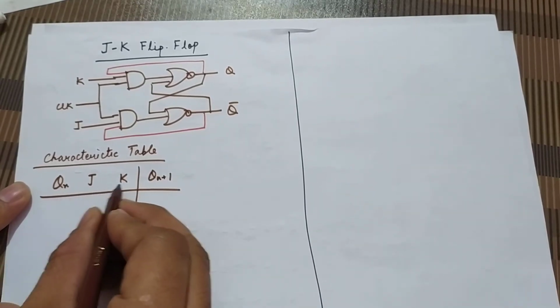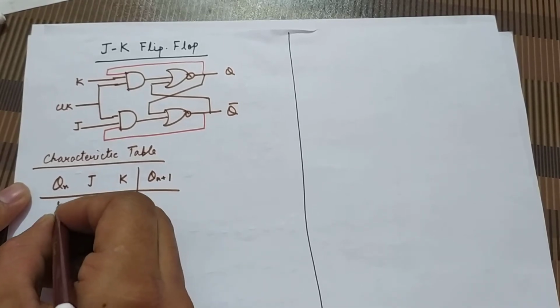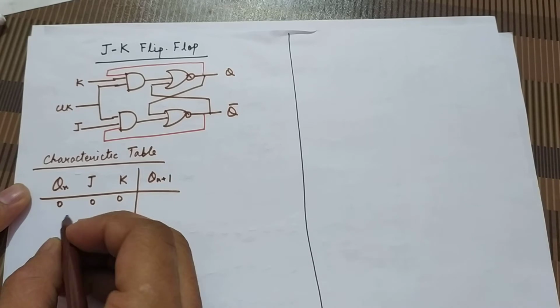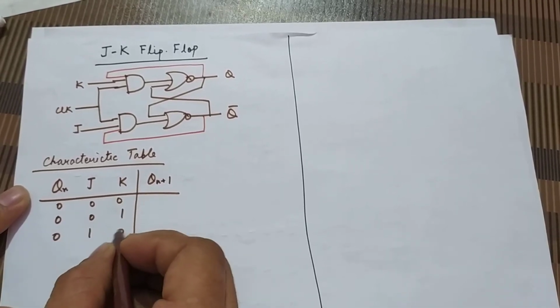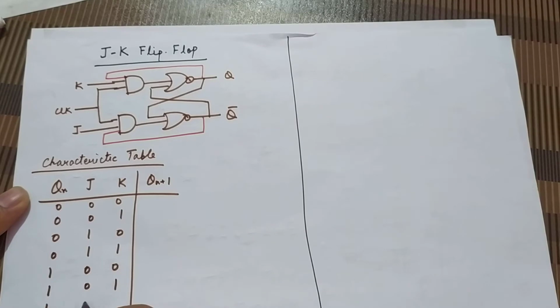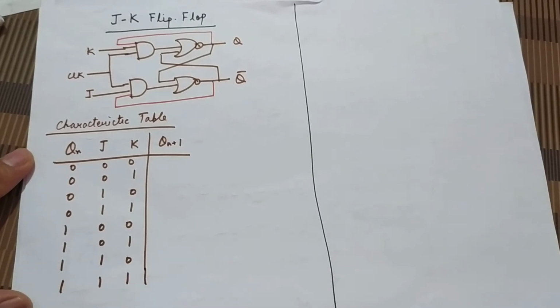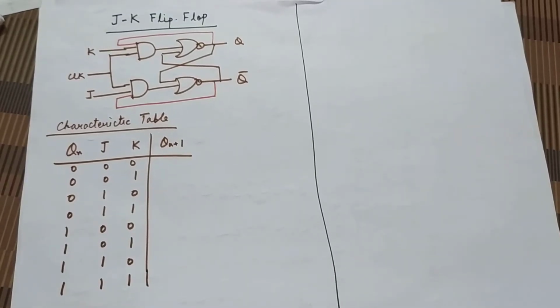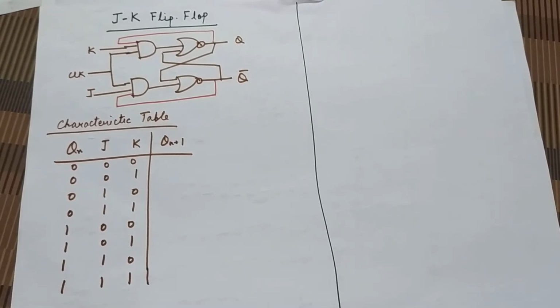Now we have three inputs: Qn, the present state, J and K. So the combinations will be 8, that is 2 to the power 3. Now we have to deal with the characteristic table.